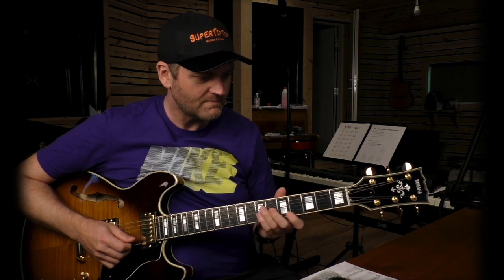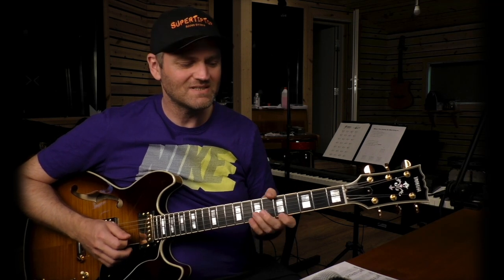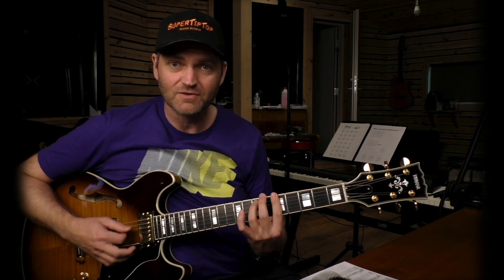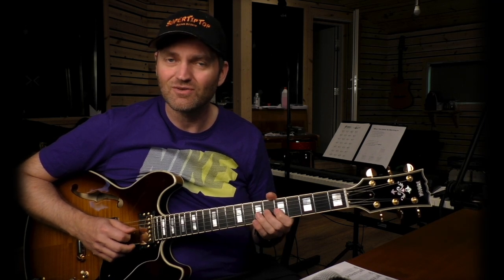Example 2B. I like to use this kind of idea on minor chords as well. So using this in this case would be A minor, resolving the major third to a minor third.